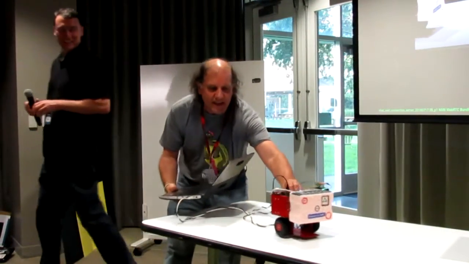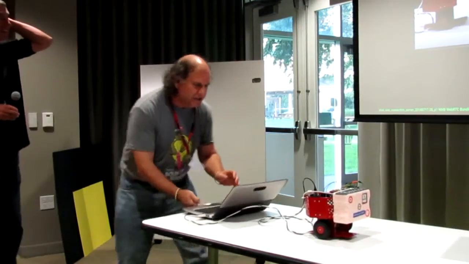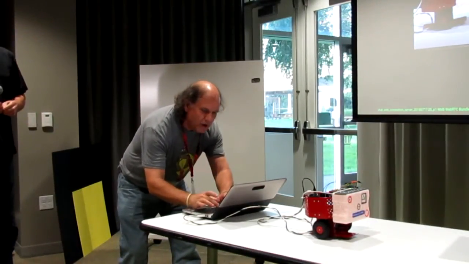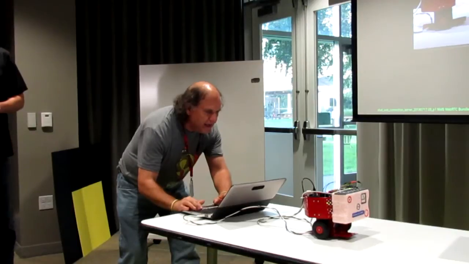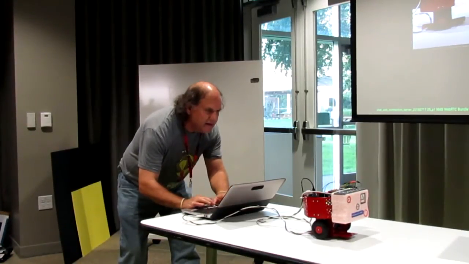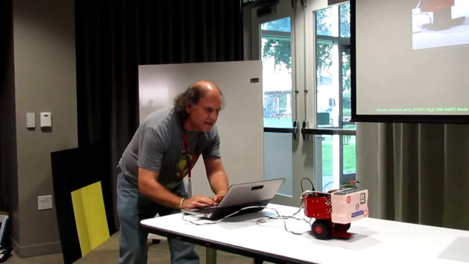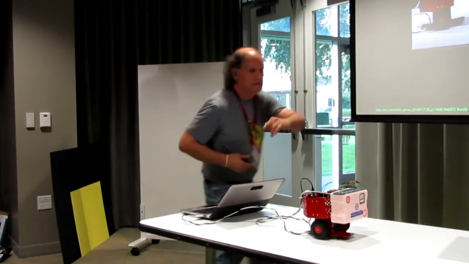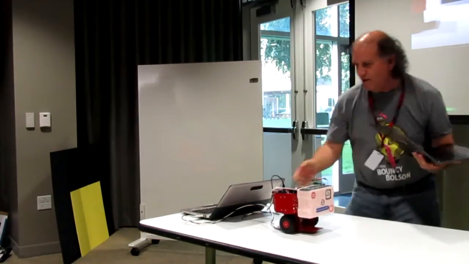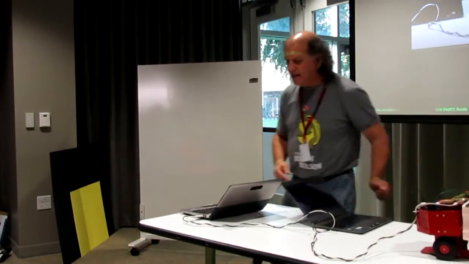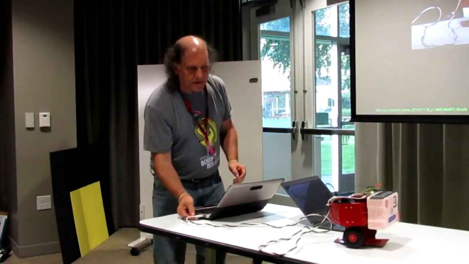Actually, let me do one thing here to prove I've got communications to my secondary board. So I'm going to say 0 and 180, and let me make sure I send it to the right Arduino, and boom. Oh, he's gone the wrong direction. That's okay, you get the point. That's basically the second Arduino listening to the first one.